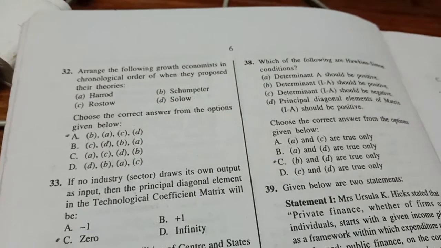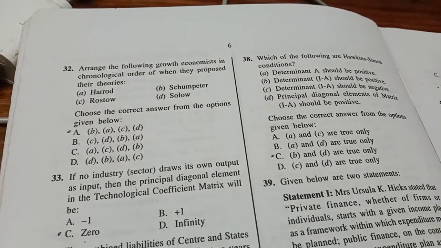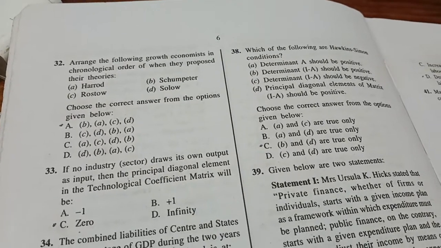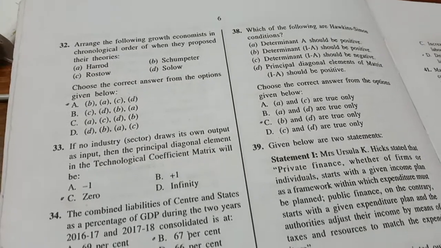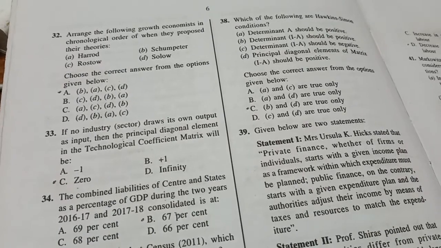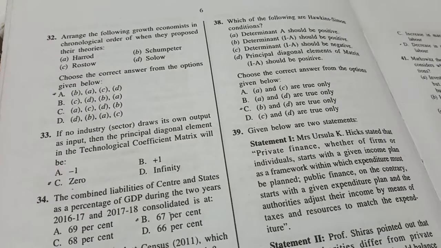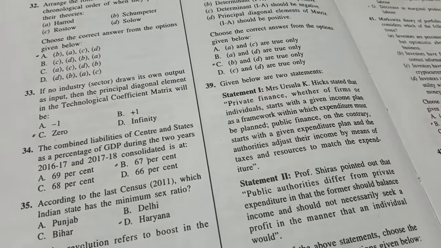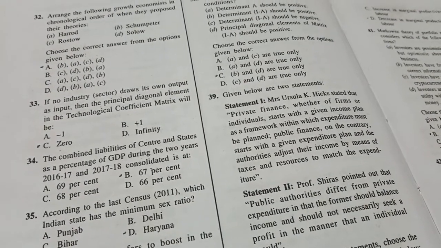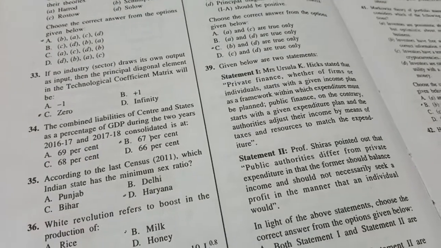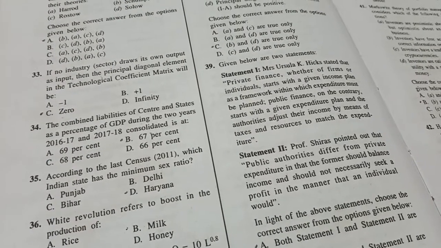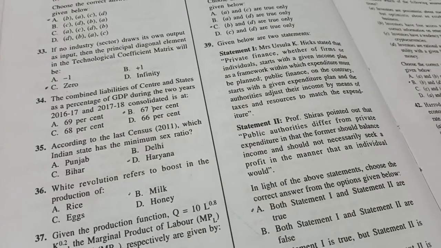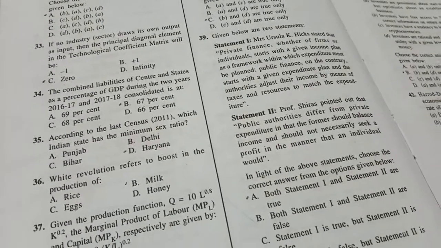If no industry sector draws its own output as input, then the principal diagonal element in the technological coefficient matrix will be 0. The combined liabilities of center and states as a percentage of GDP during the 2 years 2016-17 and 2017-18 consolidated is at 67%. According to the last census 2011, which Indian state has the minimum sex ratio? Haryana. White revolution refers to boost in the production of milk.